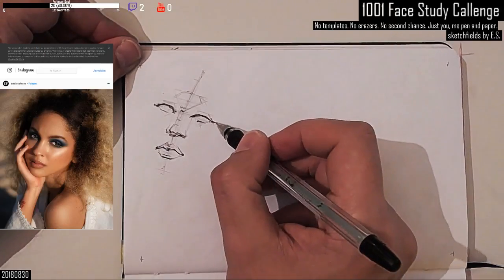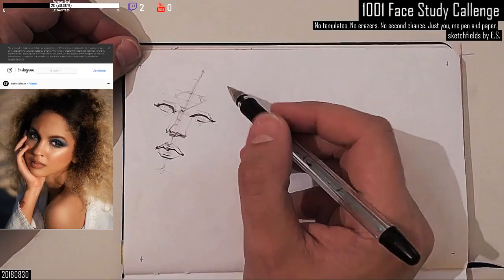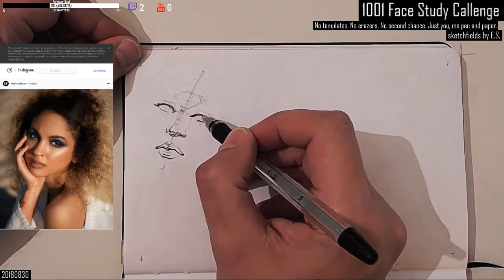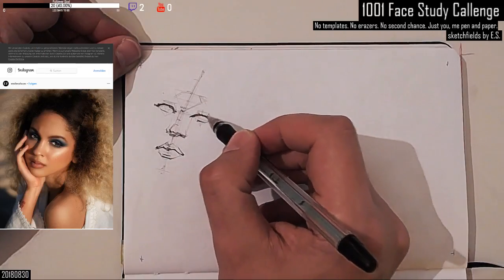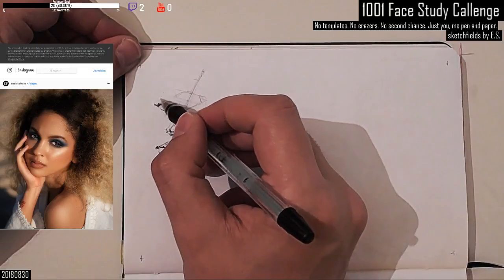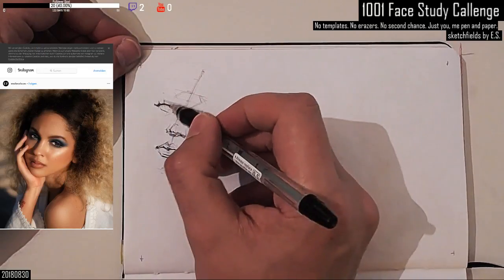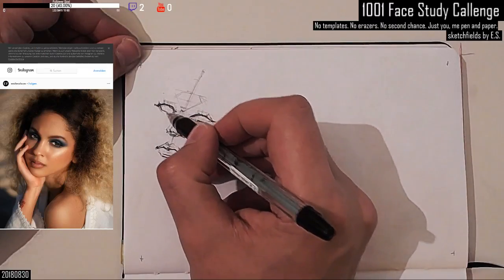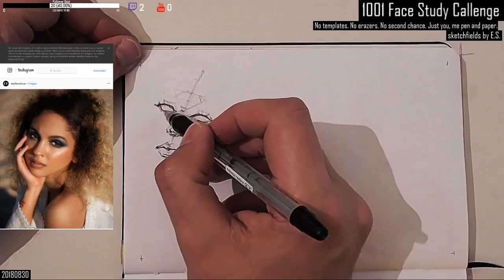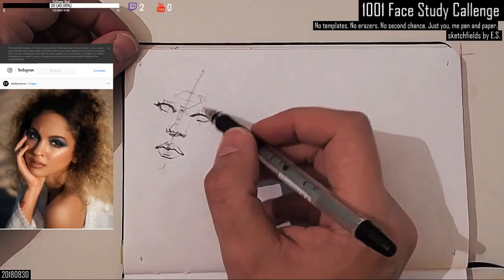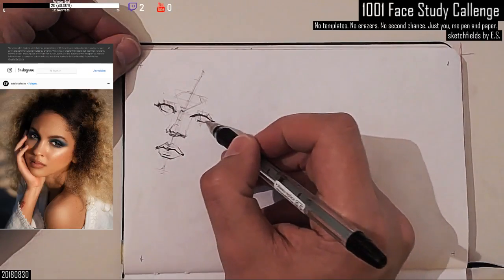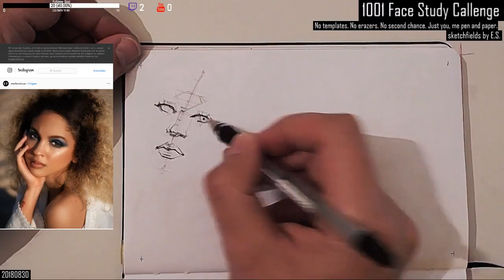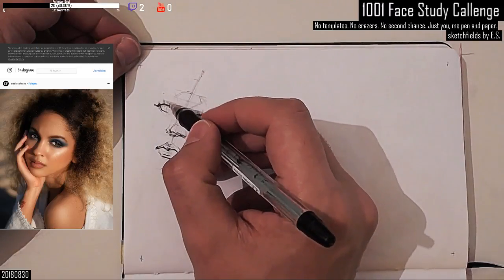So, and remember always, remember to draw always two eyes at the same time. Otherwise they will just mess up. In my case, they do always. They mess up always if I don't do it.